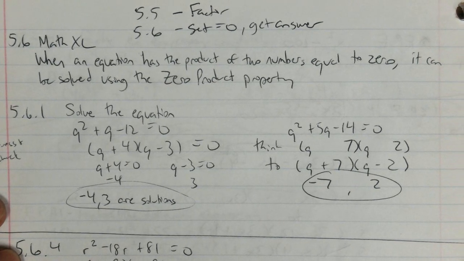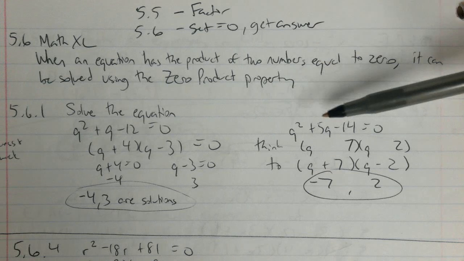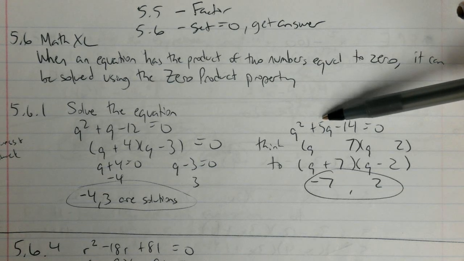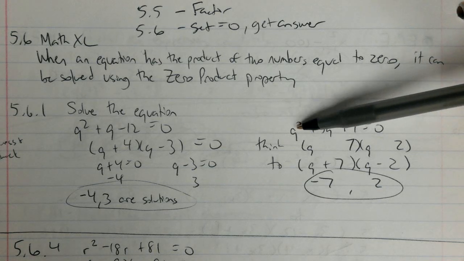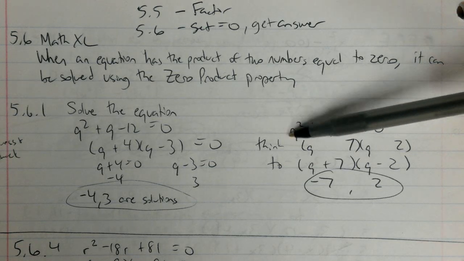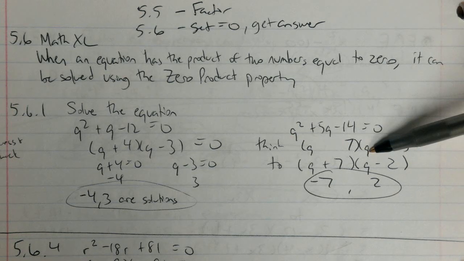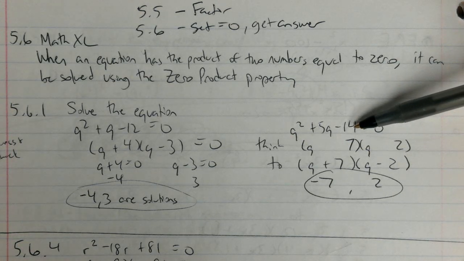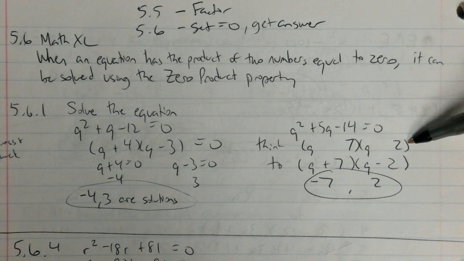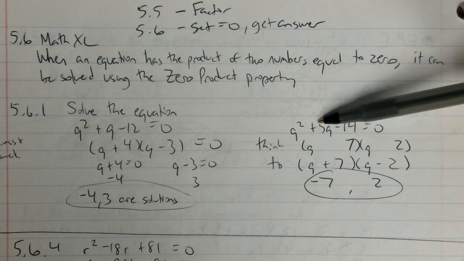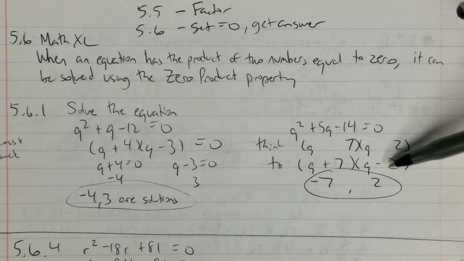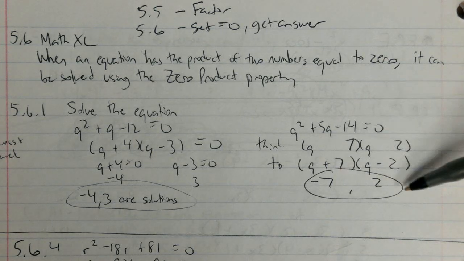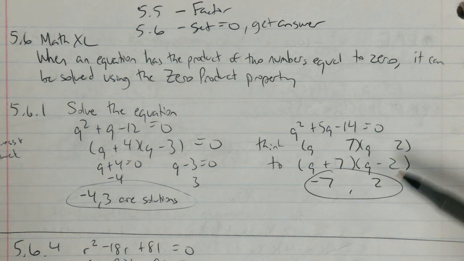Another one, just to show you the process again, is if you have q squared plus 5q minus 14, you would start with, okay, well, if it's q squared, then you're going to have q and q. And if it's going to be 14, you're going to use 7 and 2. And then because it's a plus 5, then you need a plus 7 and a minus 2. And so then your answer would be the negative 7 and the positive 2, because you got to flip your signs.